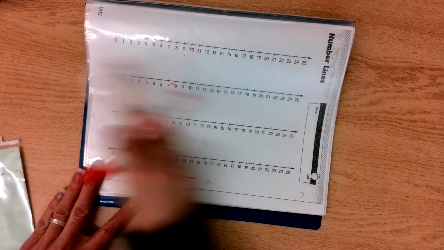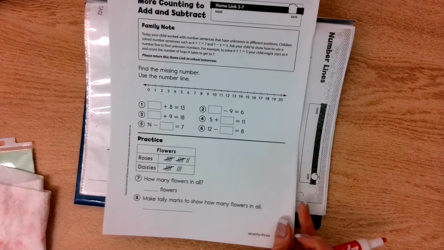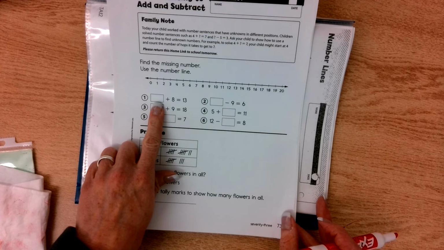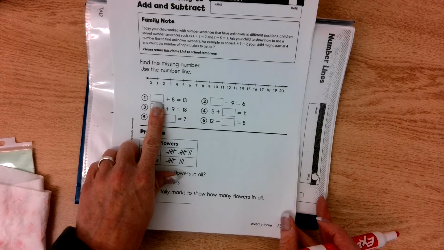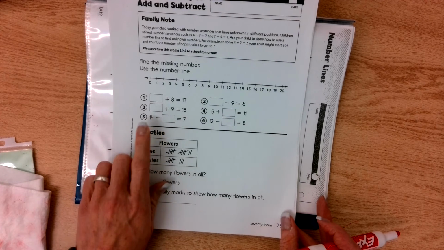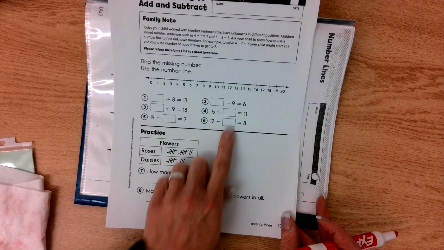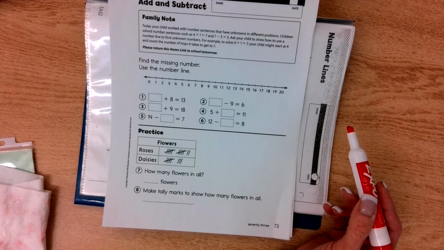Awesome. So we have 2 papers. This one's going to be added to the activity in Seesaw. It's practicing what we did. This is the unknown. So you're going to use your number line and figure out what that number is. Same thing here, here, here, here. Remember to look for addition and subtraction signs. That's going to help you.